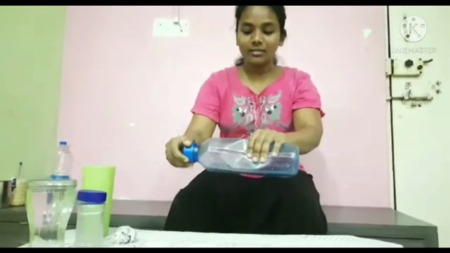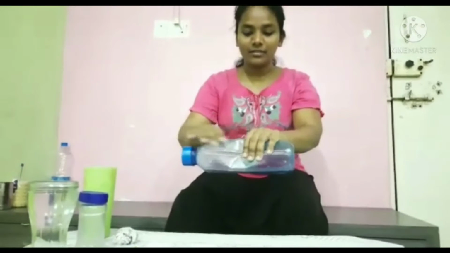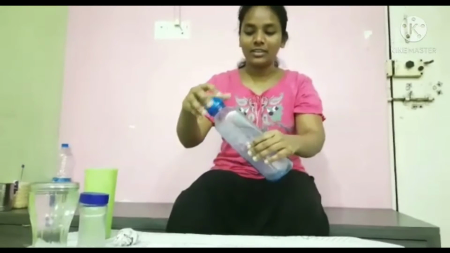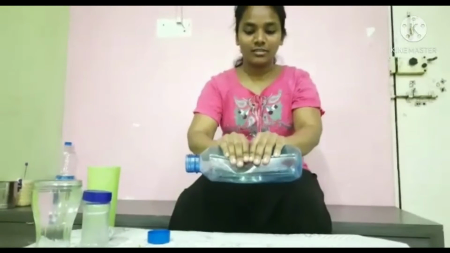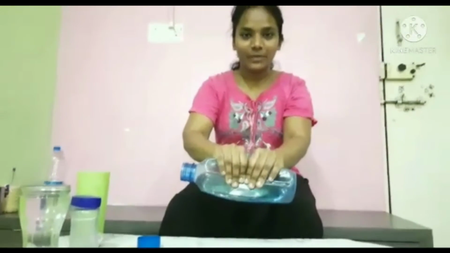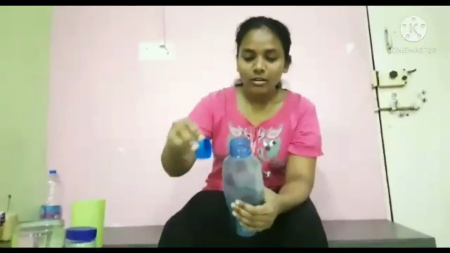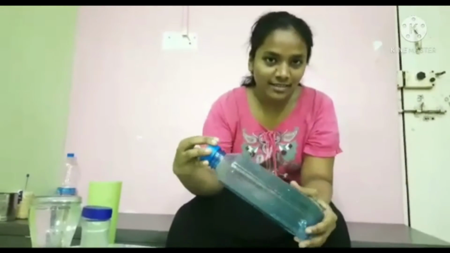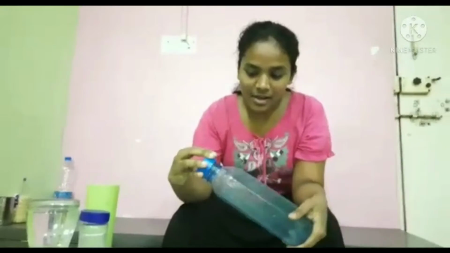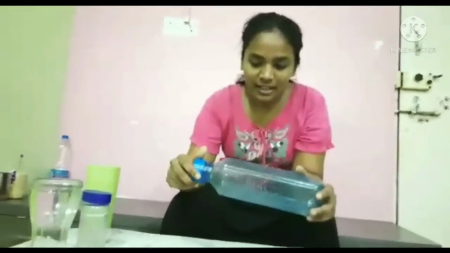Now I'll remove the cap and see what is happening. I'll remove the cap and I'll try to crush it. This is happening easily. Why? Because of pressure. We have heard that air is everywhere, inside, outside, everywhere. So when I'm closing this bottle with the cap, air is exerting a pressure on the sides of the bottle. That's the reason it is not getting crushed easily.